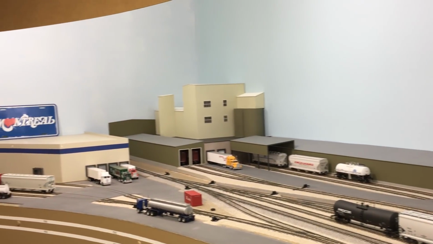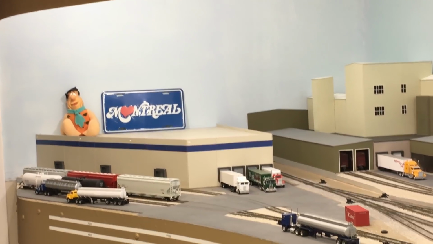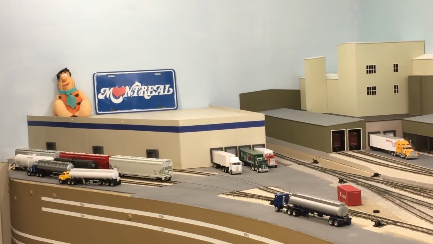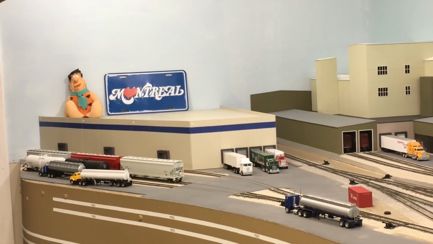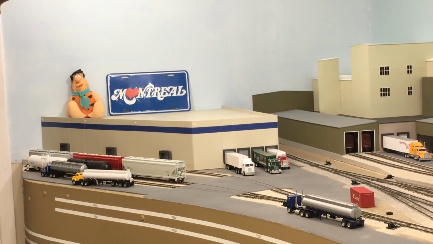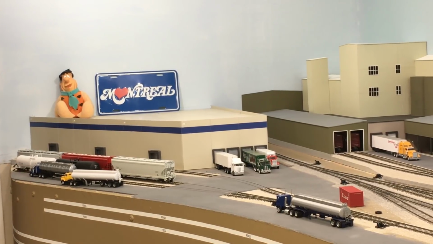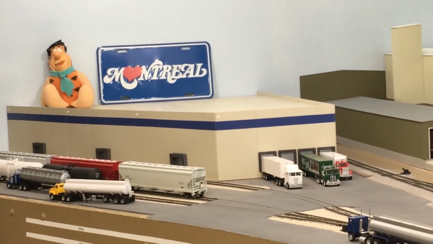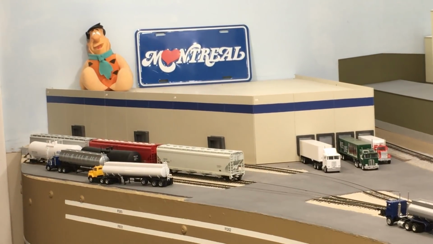And off to the right, to the left, sorry, is a refrigerated produce warehouse. So that will take refrigerated boxcars, and beside it 2 tracks for bulk distribution, 1 track of plastic pellets and 1 track for liquid commodities.